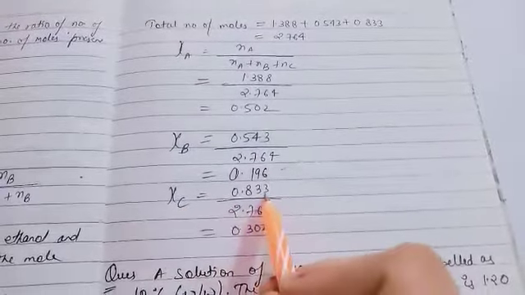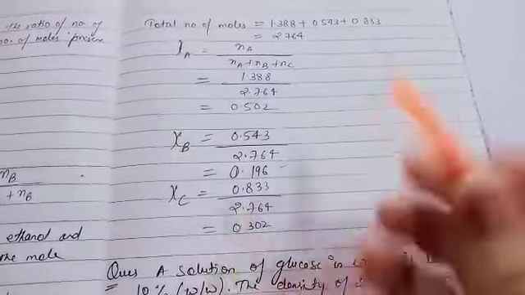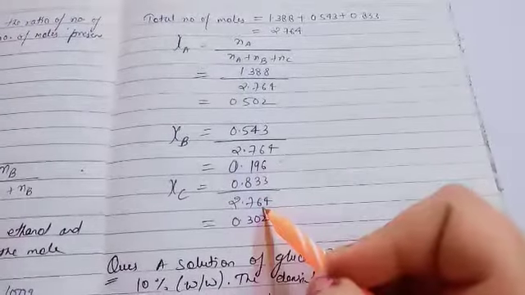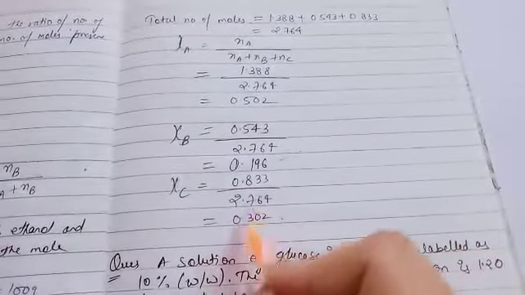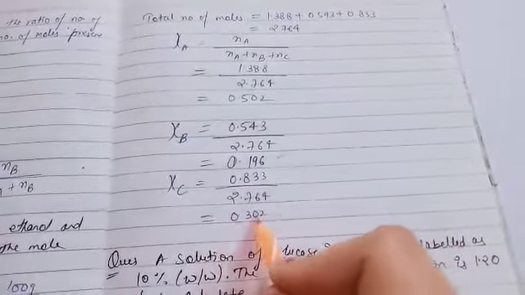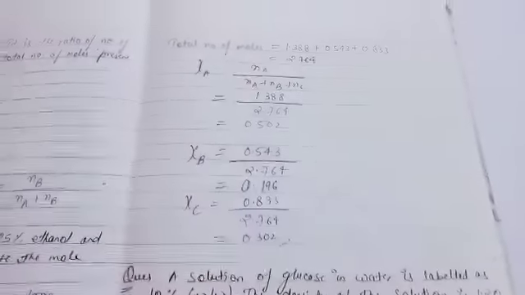So the number of moles of C is 0.833 upon the total number of moles, which is already calculated. After calculating this, the answer is 0.302. So this is how to calculate the number of moles.